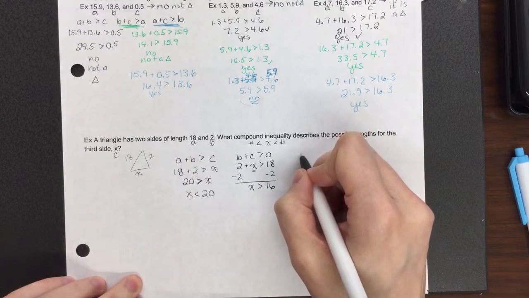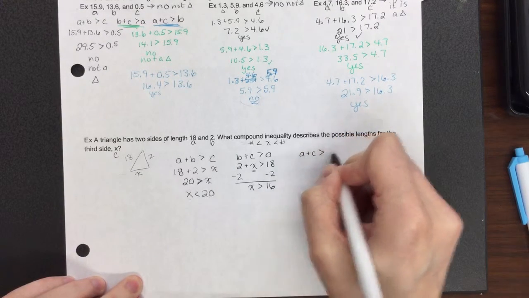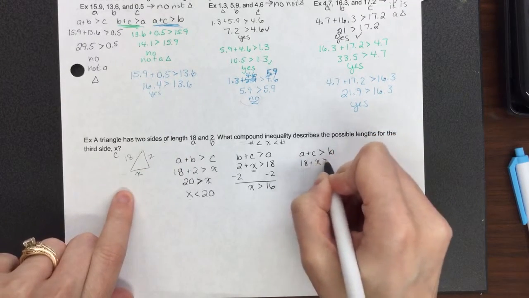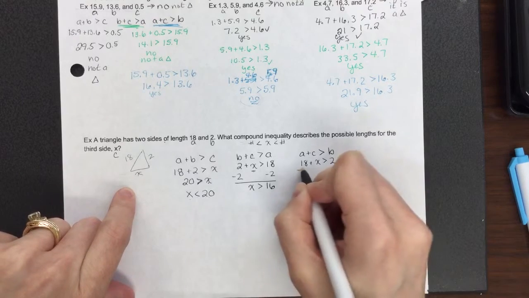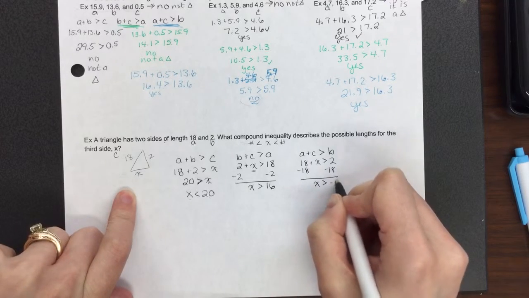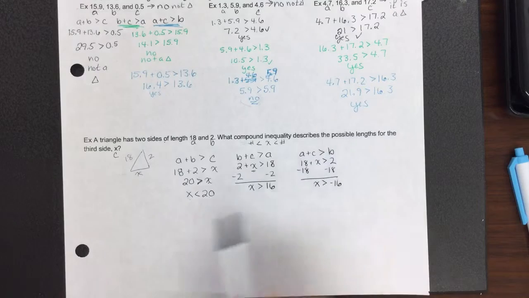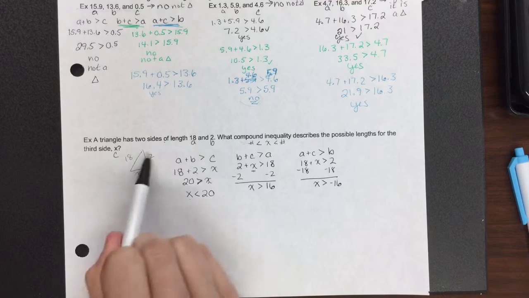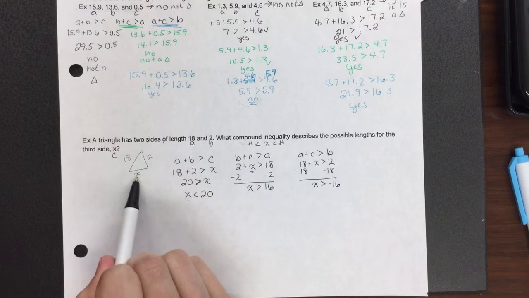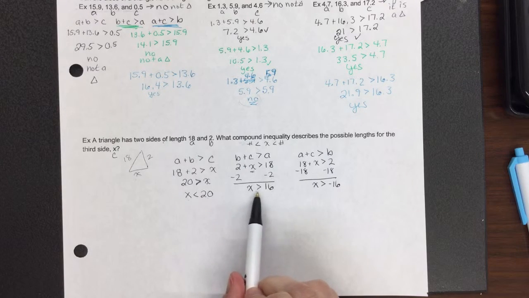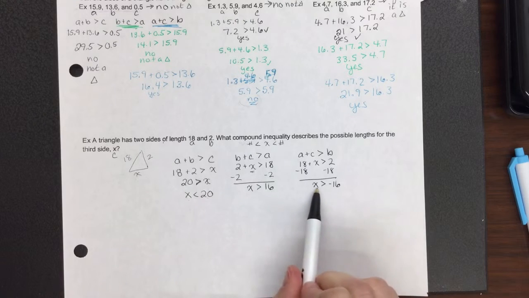And if we try the last one, A plus C is greater than B, A would have a value of 18, plus x would have to be greater than 2. So we subtract the 18 from both sides, and x would have to be greater than negative 16. And if we look at the values that we've gotten, we've got x could be less than 20. Well, that makes sense. We could have a measurement less than 20 here. x would have to be greater than 16. That makes sense. We could have a 16 here. But here we have x would have to be greater than negative 16.